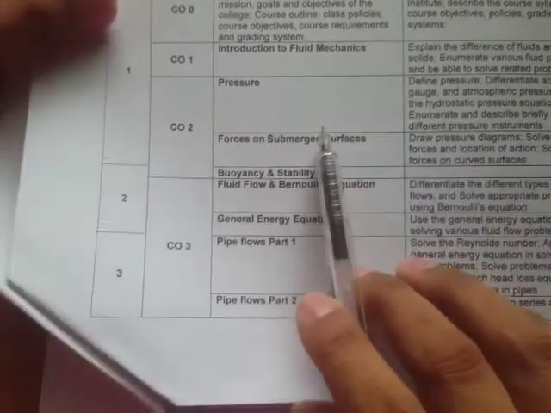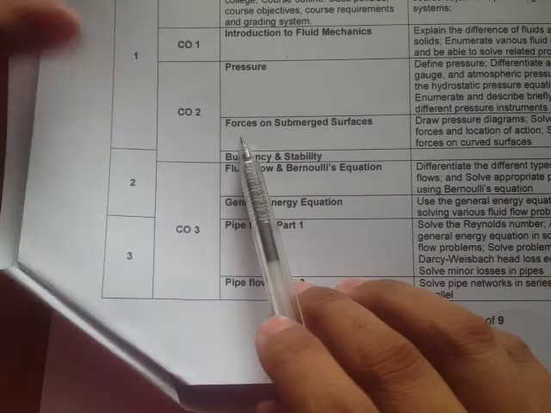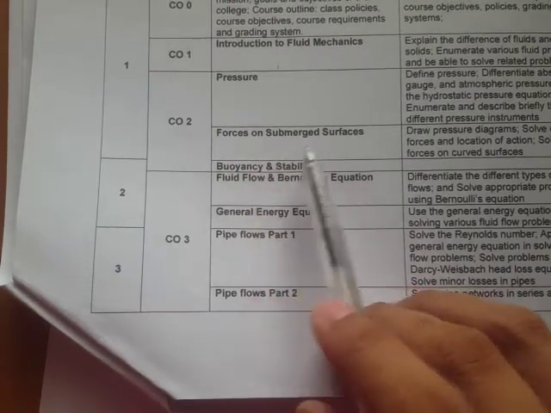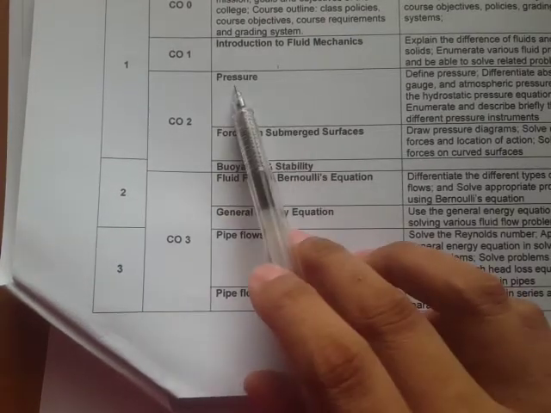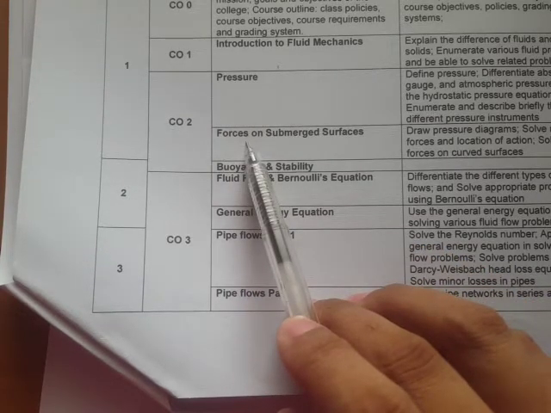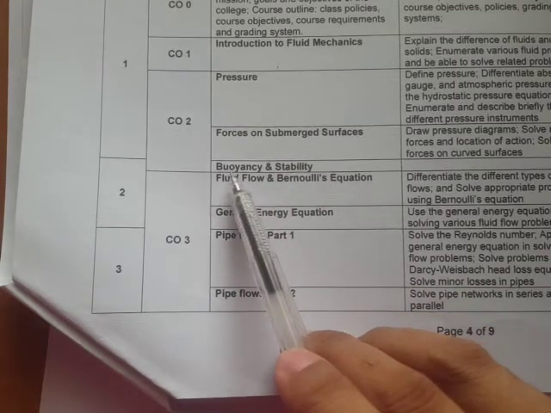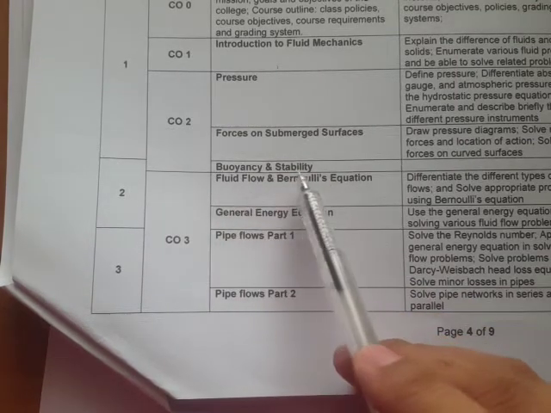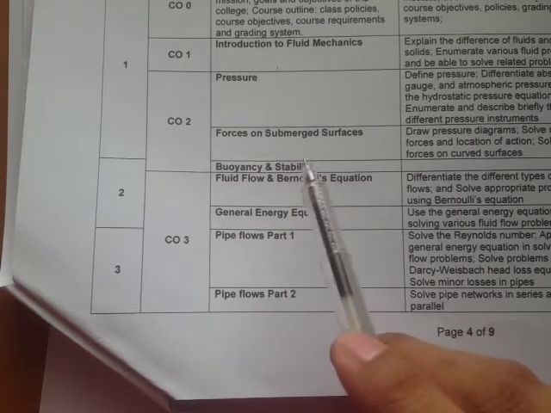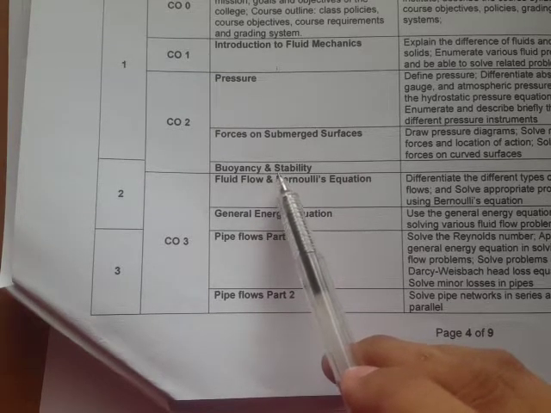Then after that, we'll move on to forces on submerged surfaces. What if a surface, a solid for example, is immersed in a fluid? Because of that pressure, we can actually translate that pressure into a force. And then we'll also discuss the buoyancy and stability. So why does a body or an object float?